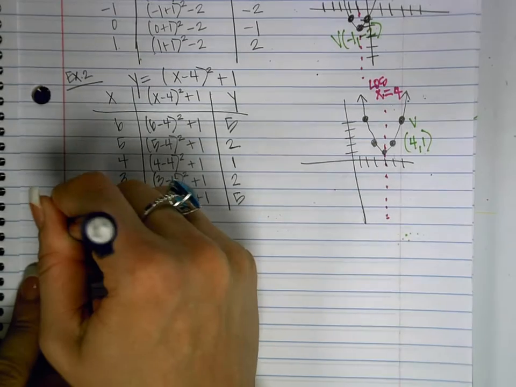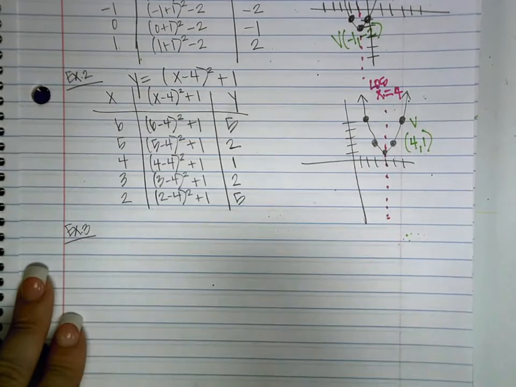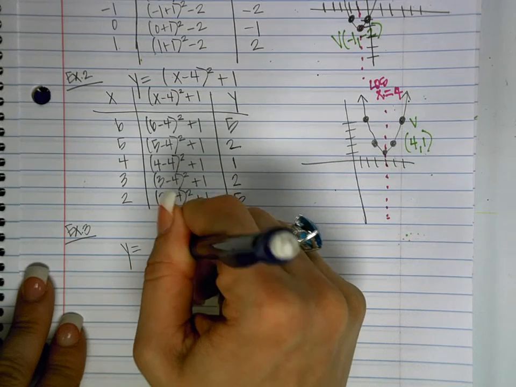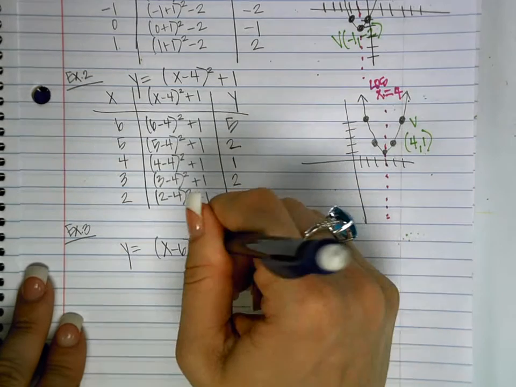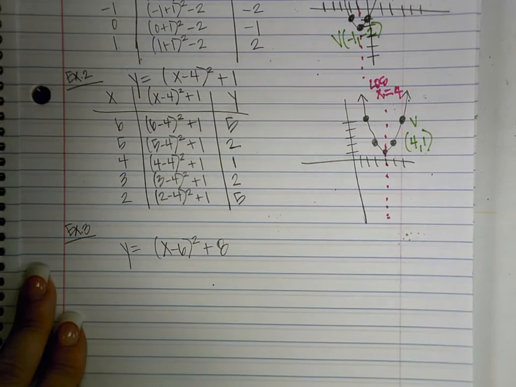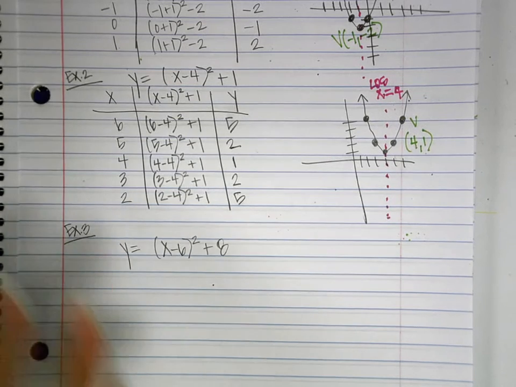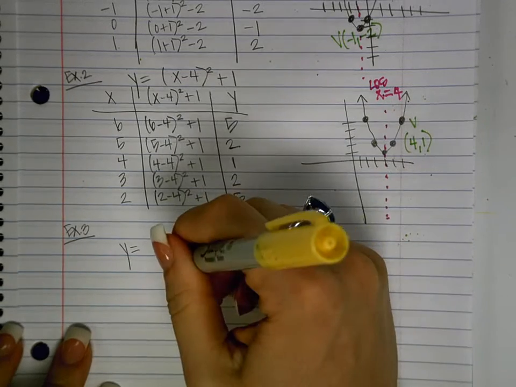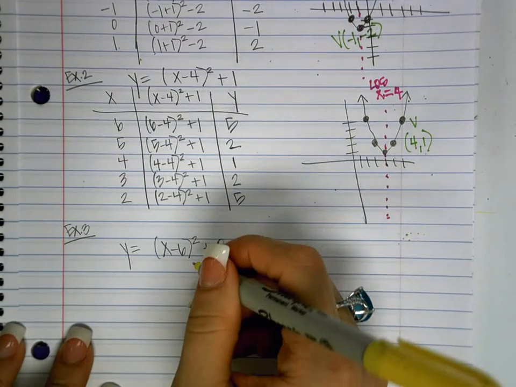So, for example, number 3, okay? If I just give you the equation y equals x minus 6 quantity squared plus 8. To get the line of symmetry, all you have to do is change this sign.